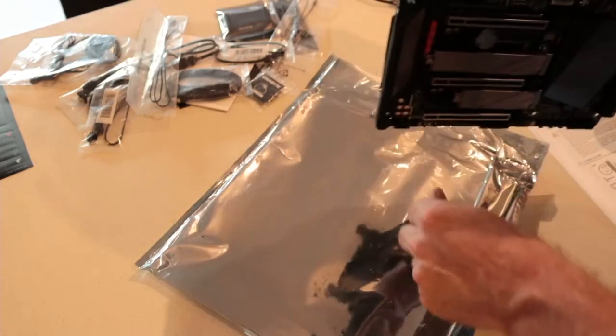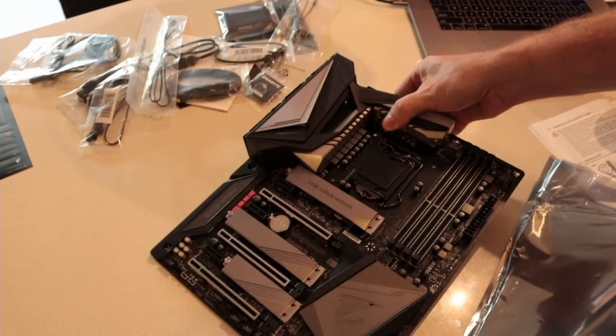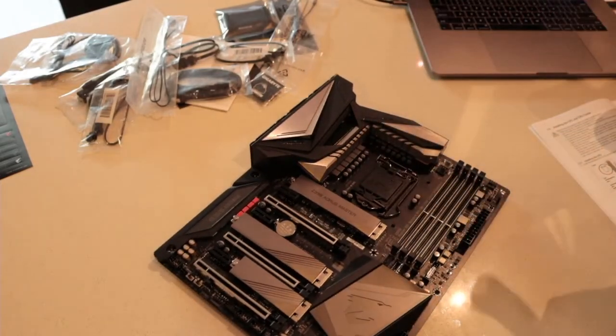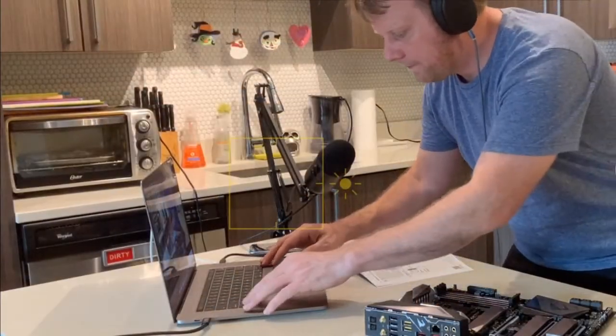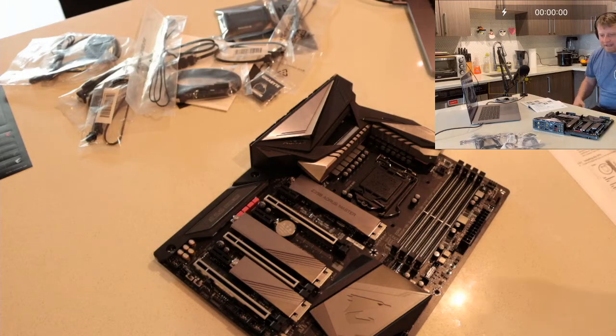I think I'm just going to go ahead and get rid of this ESD bag. I'll set it aside until someone yells at me and says I needed it. So I got the plastic off. Step one, success, I think.